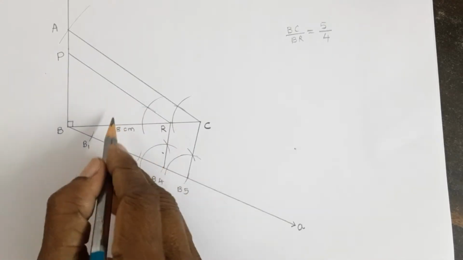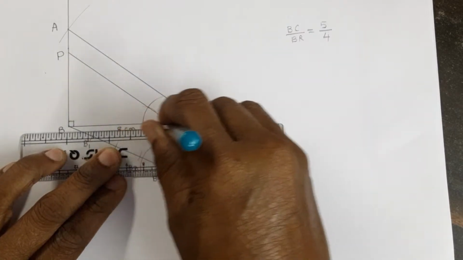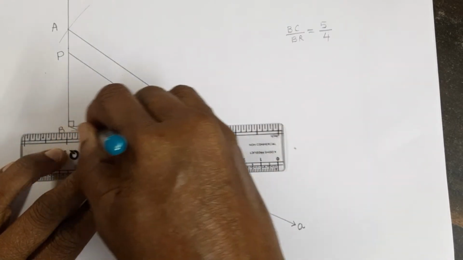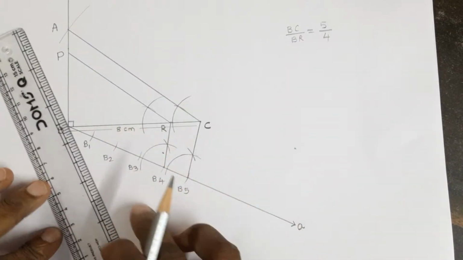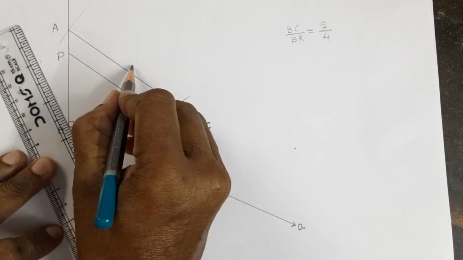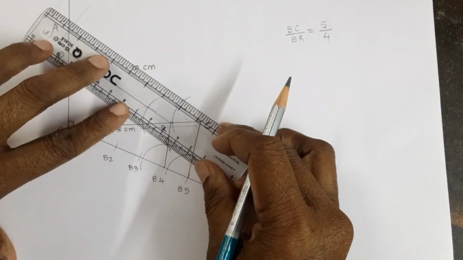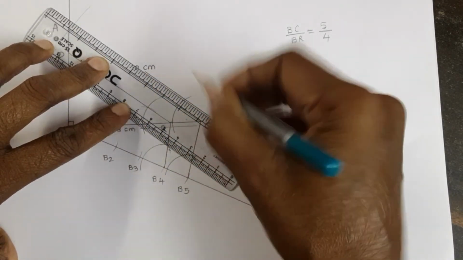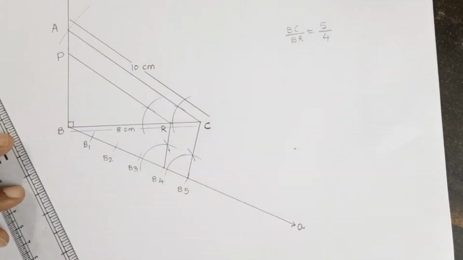So the measurement, that is this totally 8 centimeter, is of total BC, students, total BC. So I draw it in such a way. Okay, this. And then here AC, that is the 10 centimeter, students. So I write here 10 centimeter. So this is the distance 10 centimeter. Okay, students, and then here right angle.